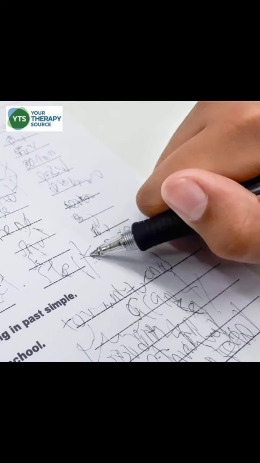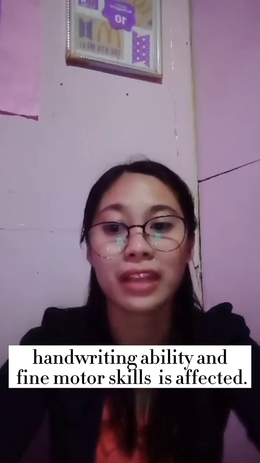Number 3. Dysgraphia. In this specific learning disability, the learner's handwriting ability and fine motor skills is affected. Problems may include illegible handwriting, inconsistent spacing, poor spatial planning on paper, poor spelling, and difficulty composing writing as well as thinking and writing at the same time. A learner having difficulty writing while doing schoolwork.